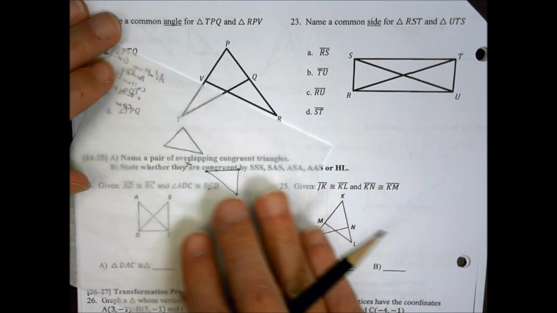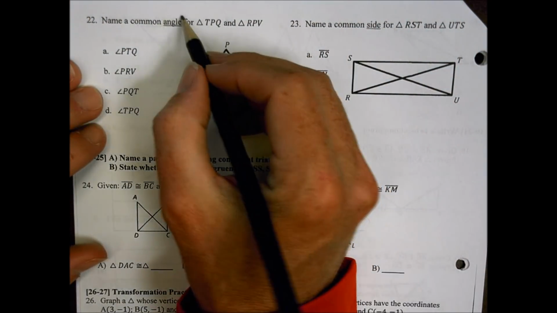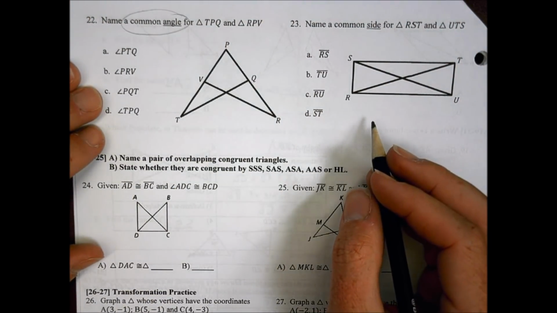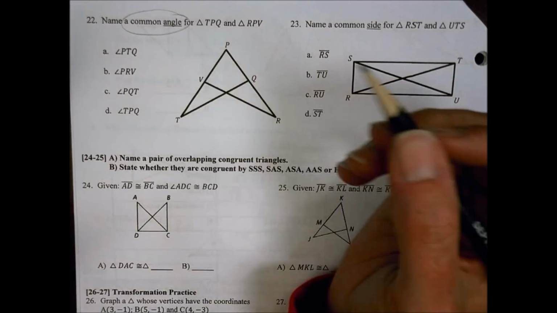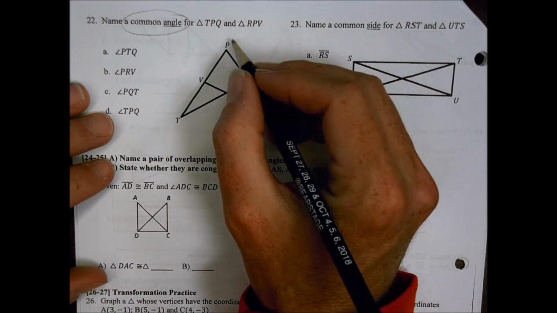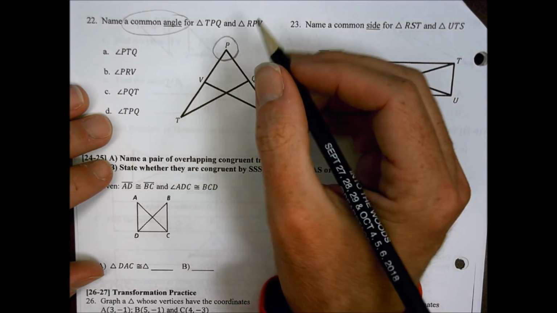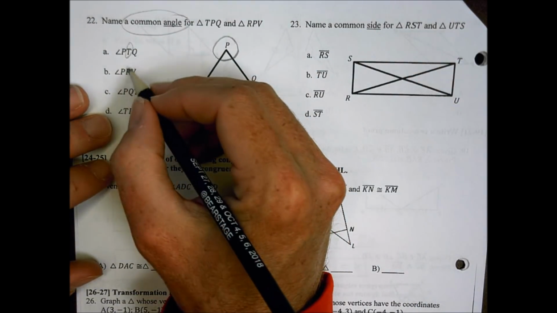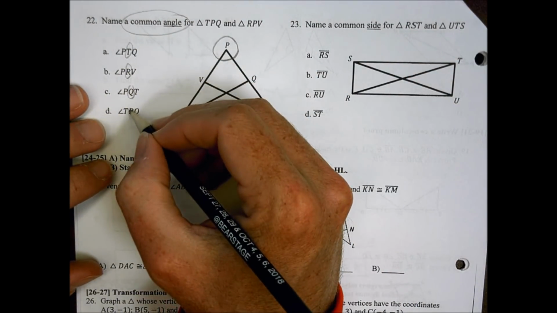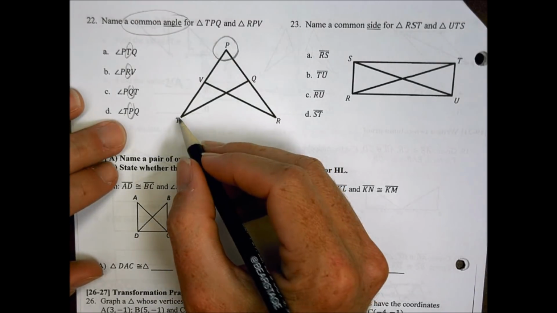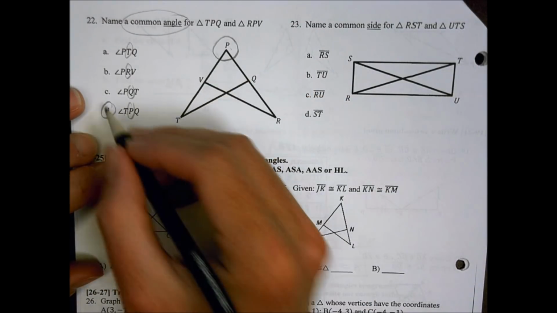And we're asking what is a common angle, one they both share together without being a corresponding, just in common. They have the same one. And in this case, we would say it's going to be angle P. So if you look here, we have to find where is P in the middle of these measurement statements. And there it is, T, P, Q, and that's going to be our answer there.